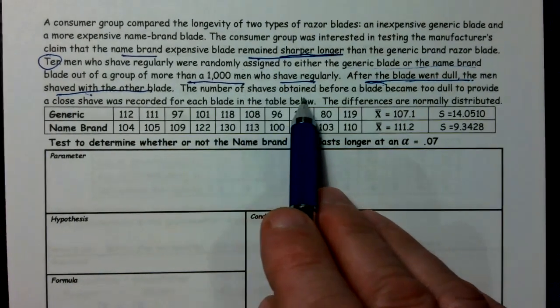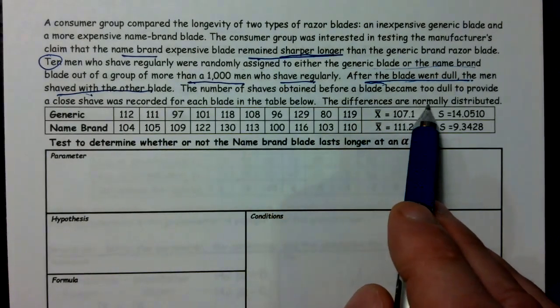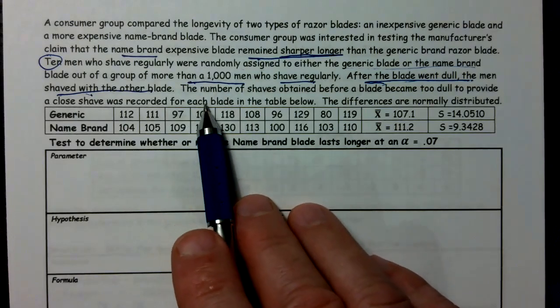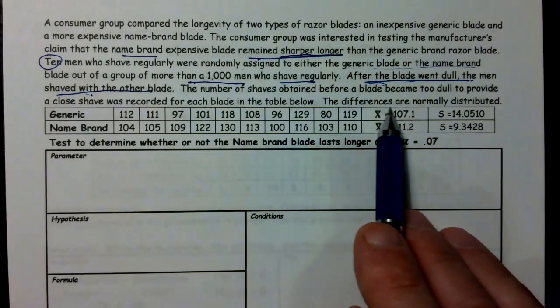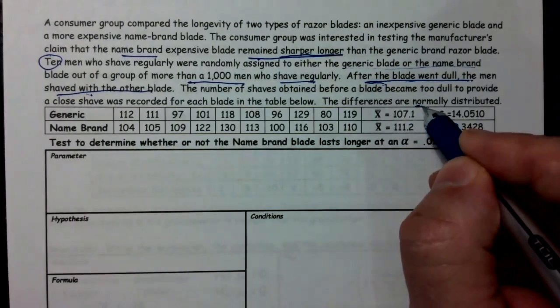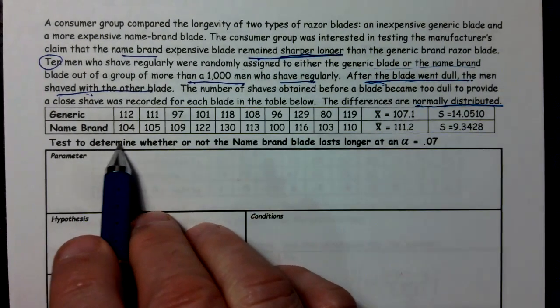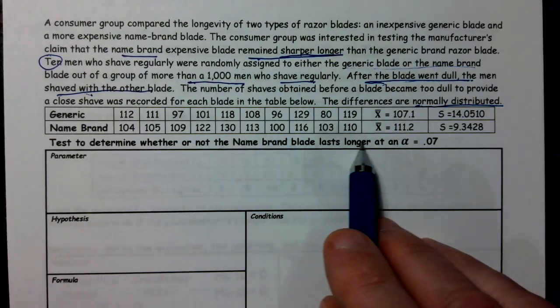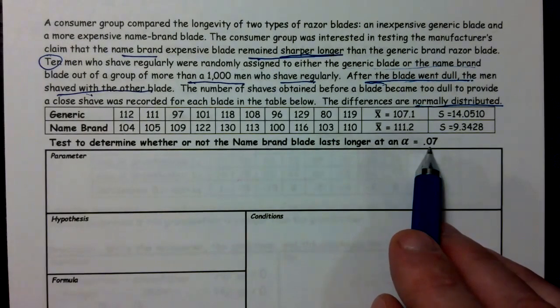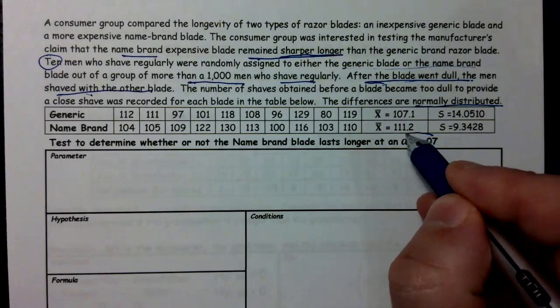The number of shaves obtained before a blade became too dull to provide a close shave was recorded for each blade in the table below. The differences are normally distributed. That's important. Test to determine whether or not the name brand blade lasts longer at an alpha equals 0.07. Okay, so we have an alpha of 0.07 here.